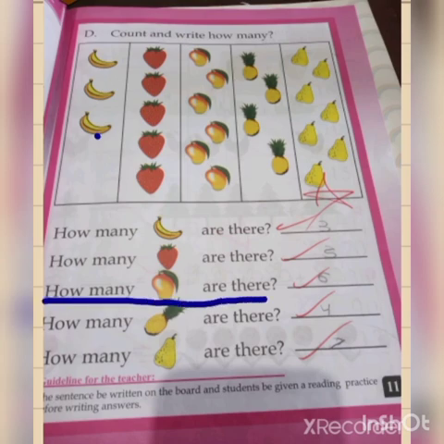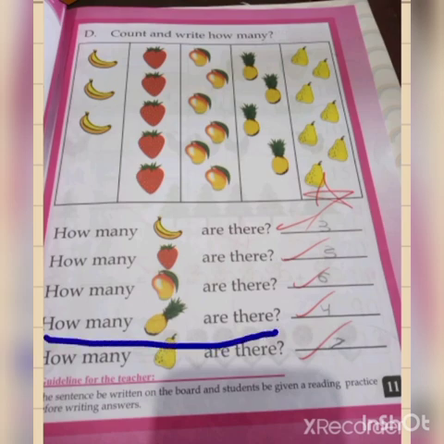Come on to the third question. How many mangoes are there? So count the mangoes. 1, 2, 3, 4, 5. 5 mangoes are there. Sorry, 6 mangoes are there. Come on to the second last: how many pineapples are there? Count and write. 1, 2, 3, 4. 4 pineapples. So you have to write here 4.